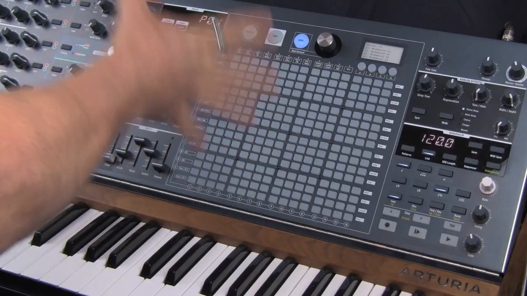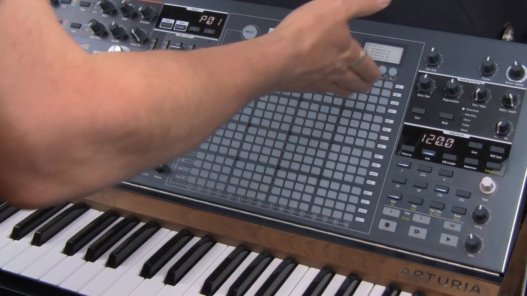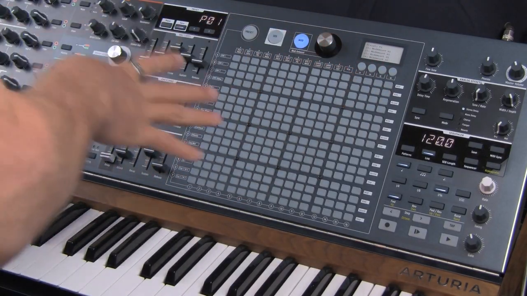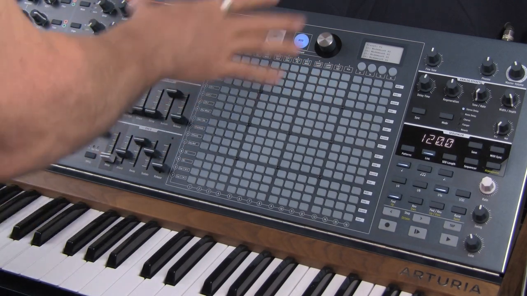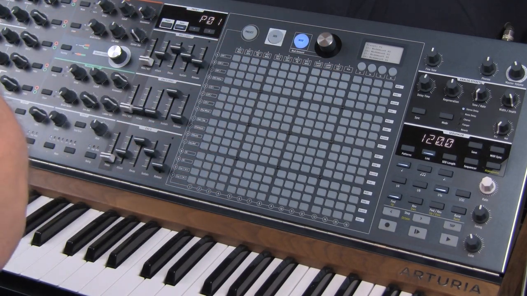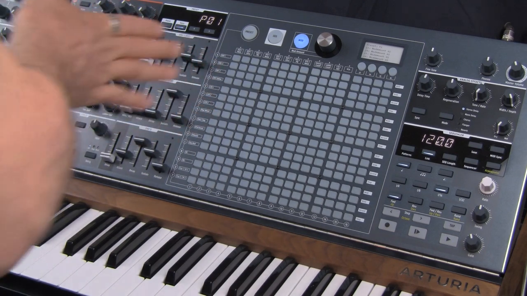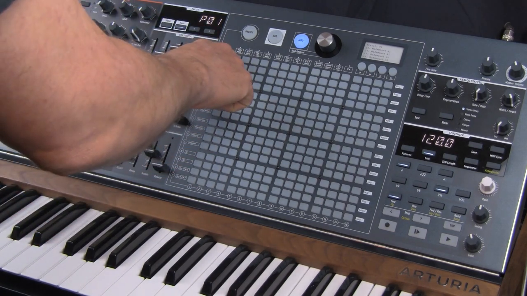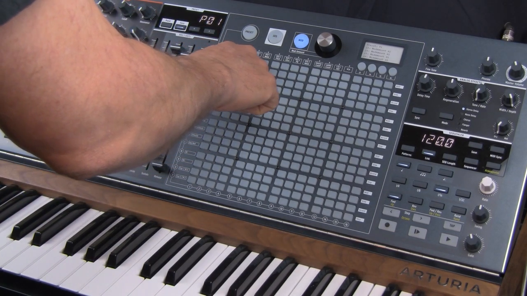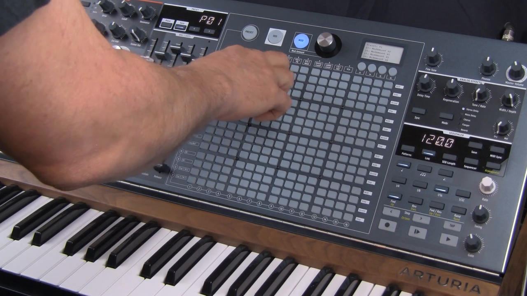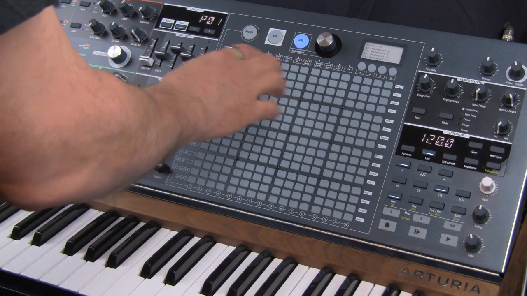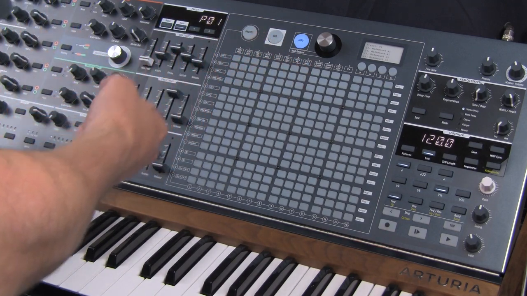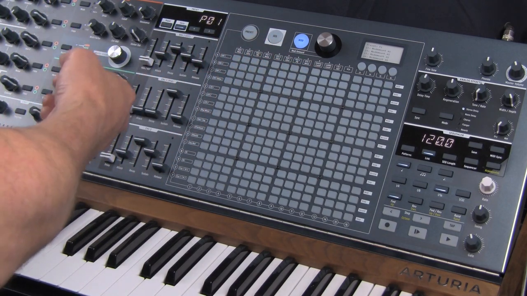No, the matrix is a monster, and here's why. Okay, so let me tell you a story. When I first saw the matrix on the MatrixBrute, I thought, okay, well, where can you direct modulation? Let's see. Okay, the VCO 1 pitch. Oh, that's good. And then all of the wave functions. And then VCO 2 pitch, and then all of the wave functions. Okay, that's cool, but like 8 of these are taken up by just oscillator wave shaping.